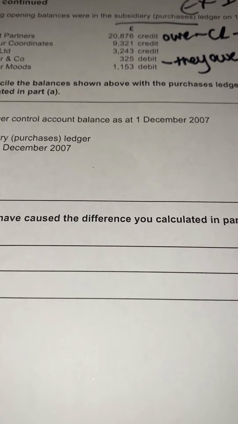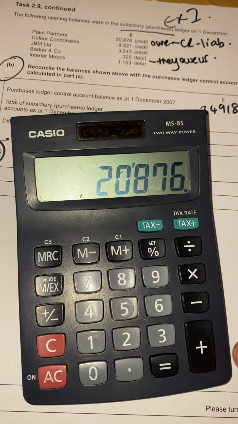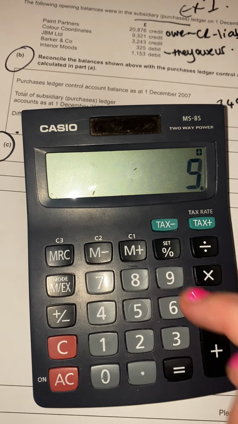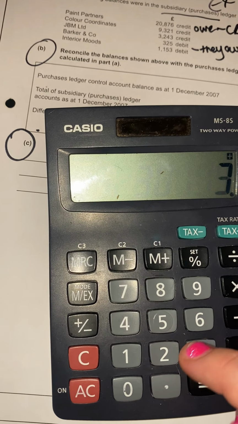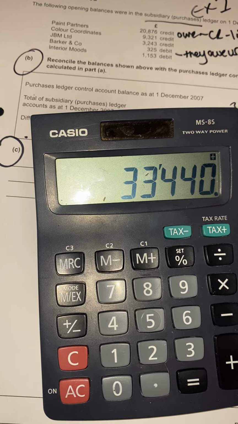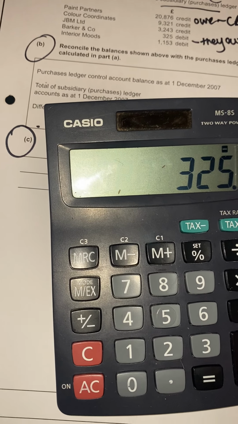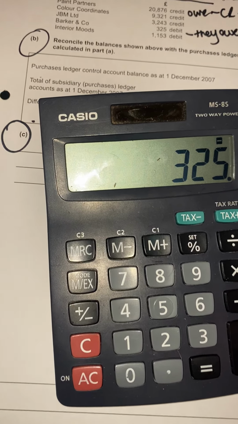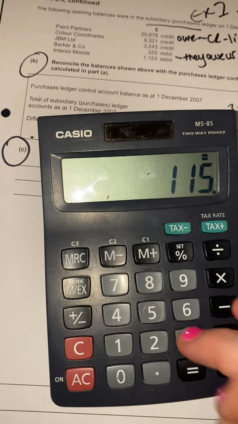So if I was to add them up in my calculator then, I owe £20,876. I owe £9,321. I owe £3,243. However, I am owed, so minus £325 by that supplier, and I am owed £1,153 from the other, so minus 1,153.